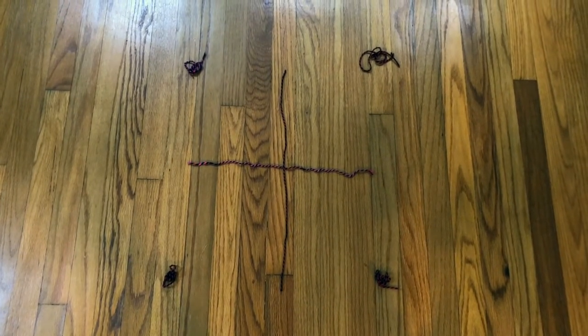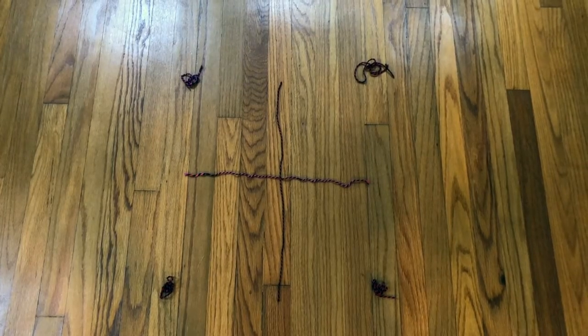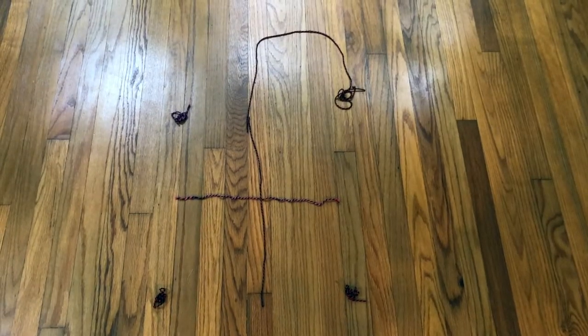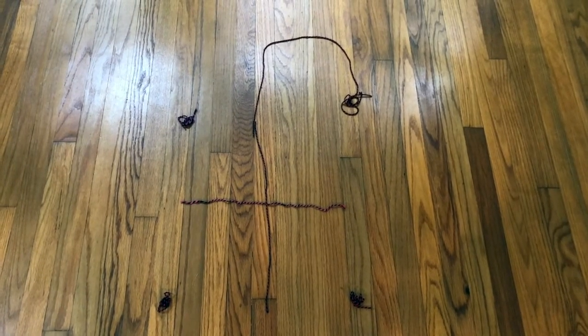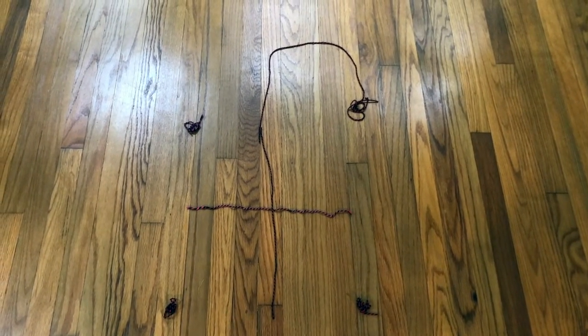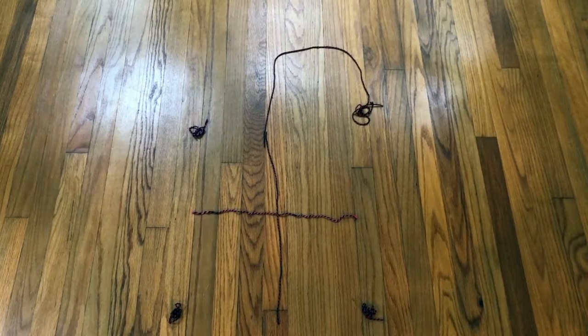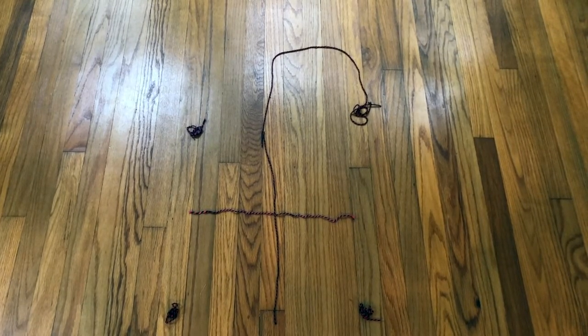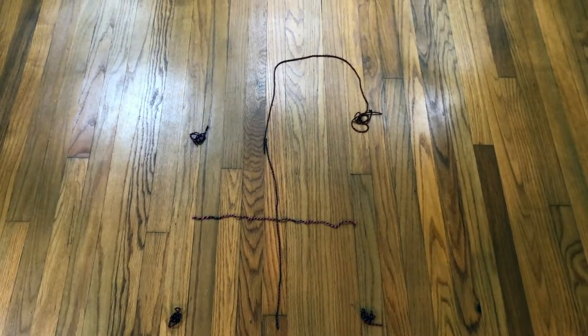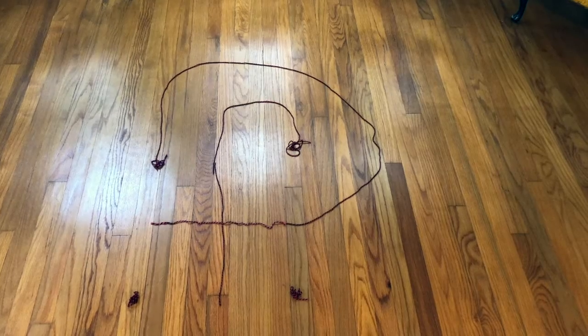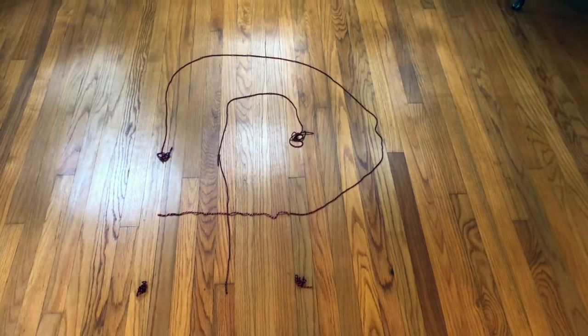So we're going to start at the top of our cross and go to the next dot. Okay, so I moved from the top of the cross and did a loop of yarn to the dot on the right. Now I'm going to move to the left of that top of the cross and do the same thing with a bigger loop going to the right. Here's what that next step looks like.